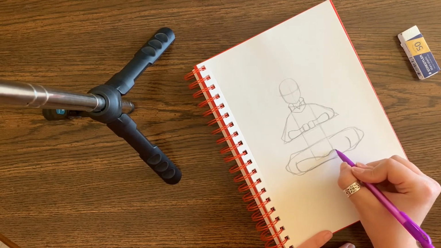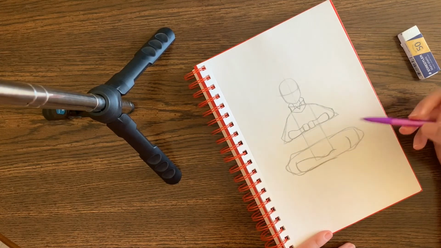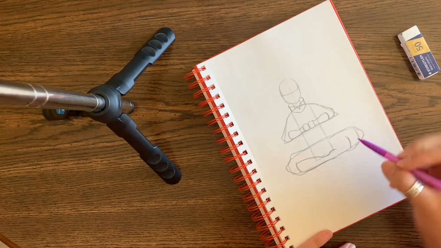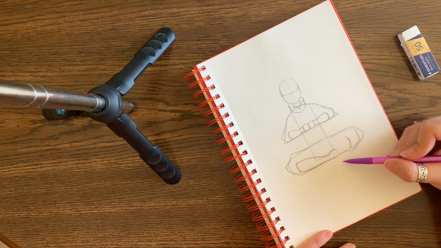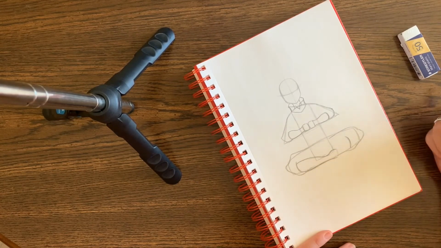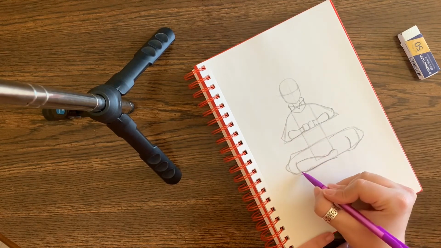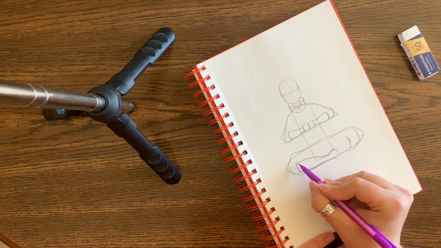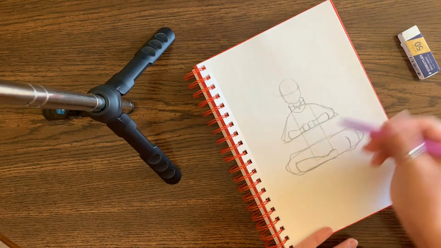And then we're pretty much going to leave those two lines alone. You can if you want to. This helps me. It might not help you. But I like to sort of connect this right here. This is going to be his foot. But I like to connect it and come back to it, just really lightly right there. All right, so we have that.